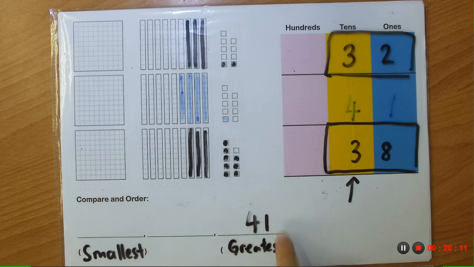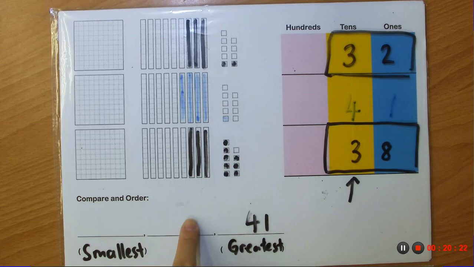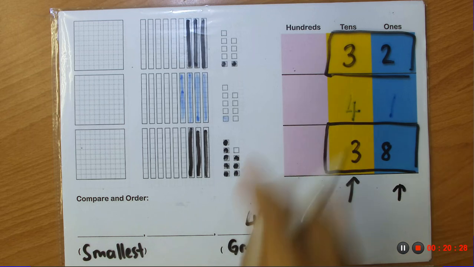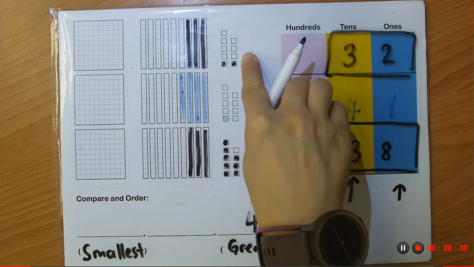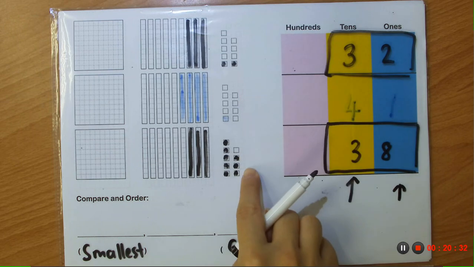Alright, so once I've decided that 41 is the greatest number because it's the biggest number of tens, I will compare the numbers 32 and 38 by looking at the ones place. Here, 2 little ones is less than the 8 little ones here.